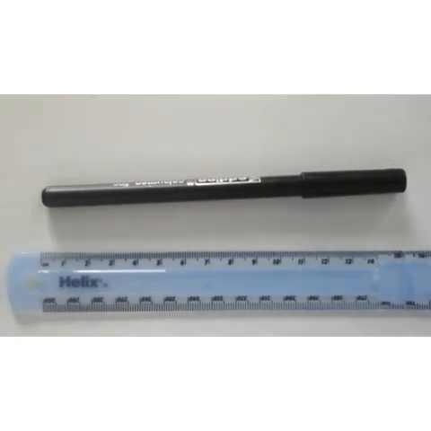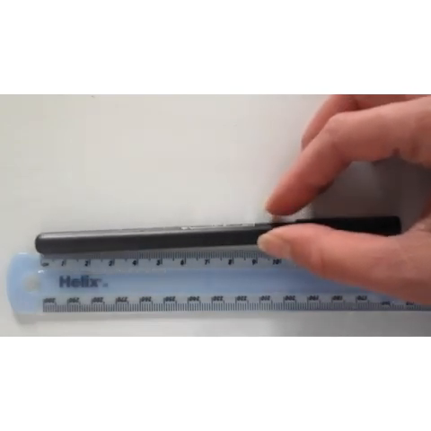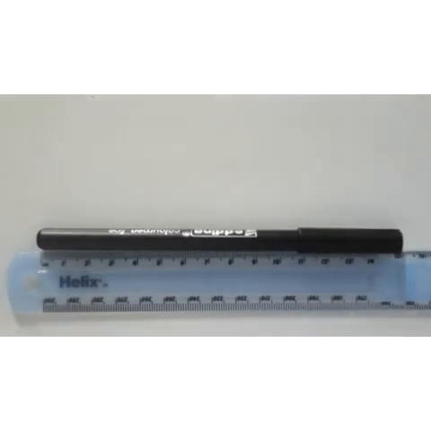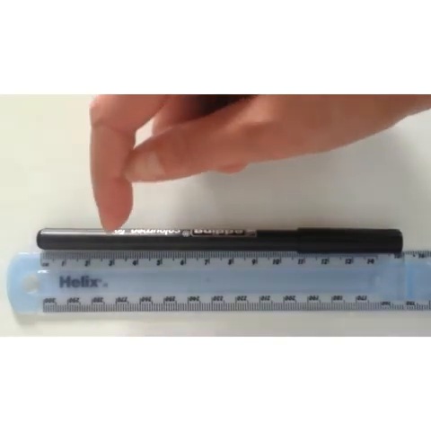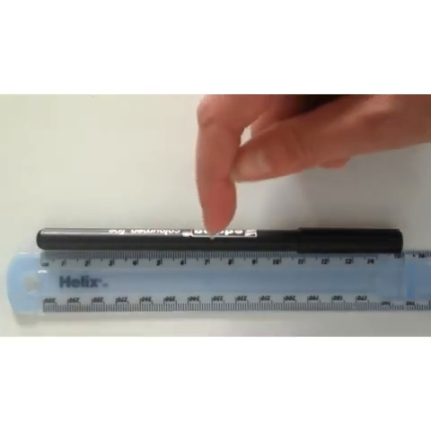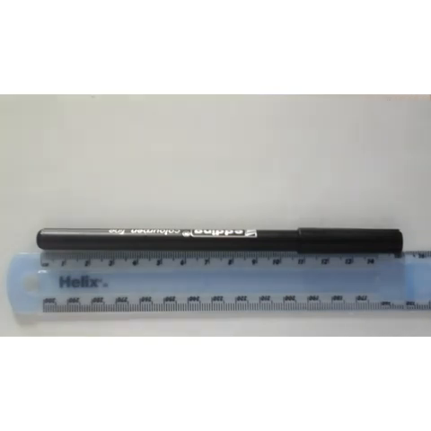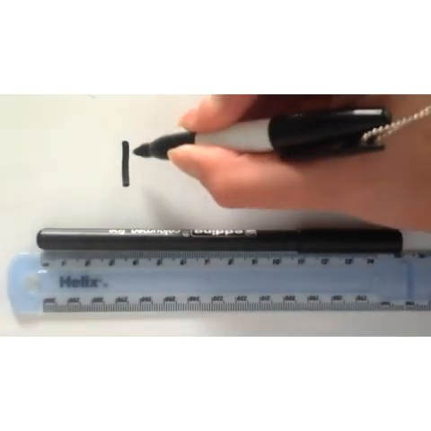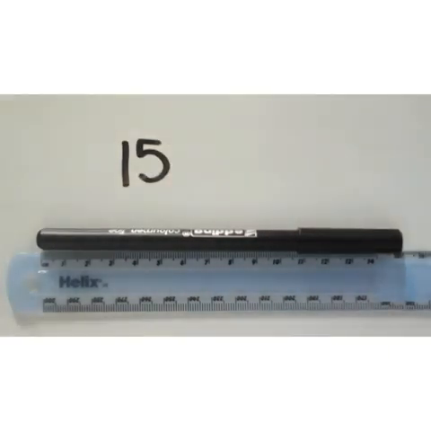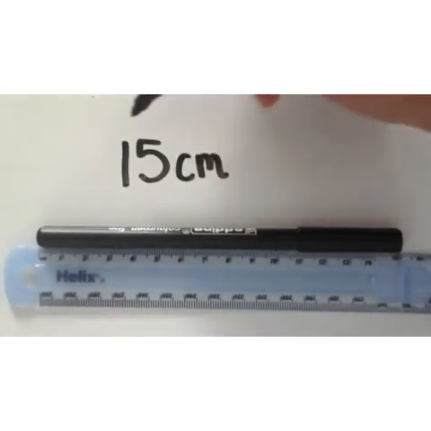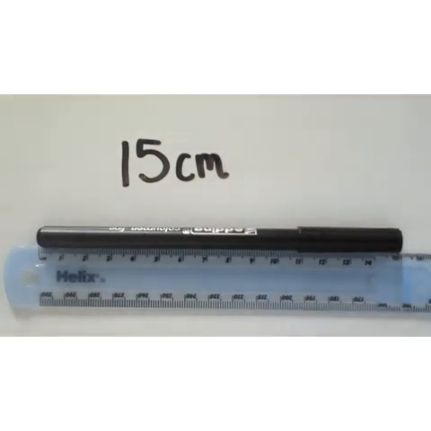Okay, our last object is a pen. I'm going to put it where the 0 should be, right up to the end. Okay, now it's a bit hard to see. Let's count along. 1, 2, 3, 4, 5, 6, 7, 8, 9, 10, 11, 12, 13, 14, 15. Now, 15, can you remember what the last bit we needed to write to show that we are measuring? That's right. A C and an M for centimetres. 15 centimetres.